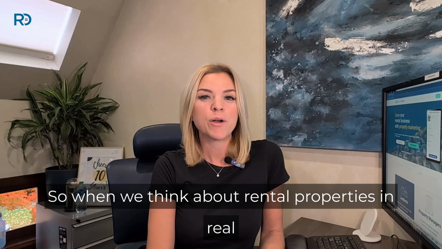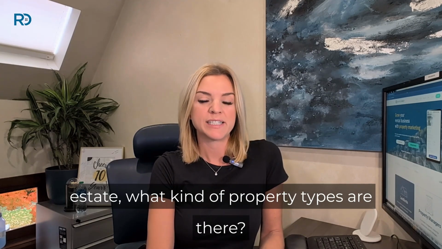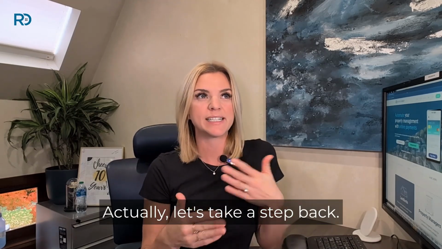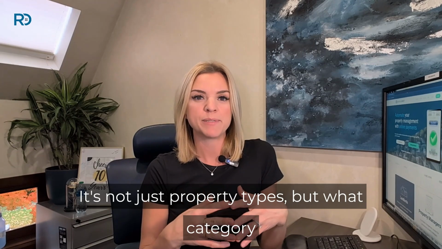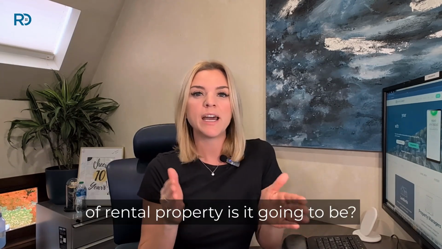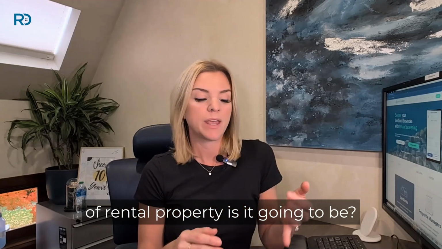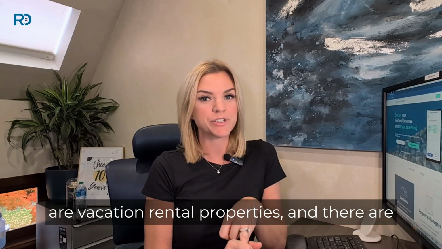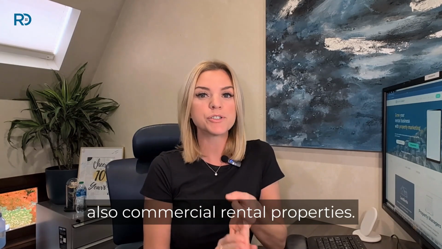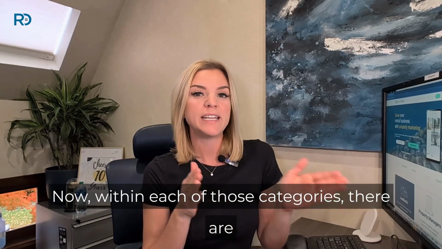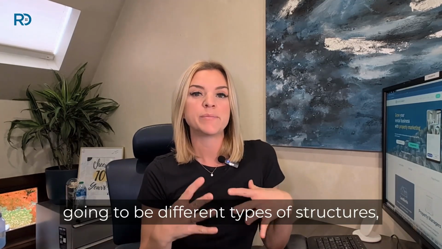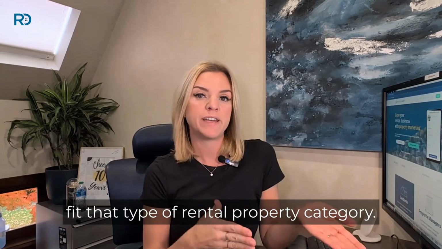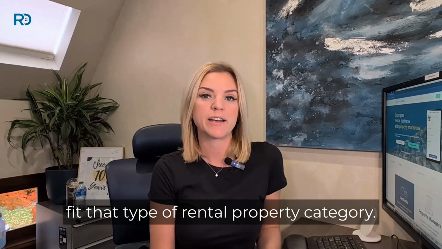So when we think about rental properties in real estate, what kind of property types are there? Actually, let's take a step back. It's not just property types, but what category of rental property is it going to be? There are residential rental properties, vacation rental properties, and commercial rental properties. Within each of those categories, there are different types of structures, different property types that really fit that category.